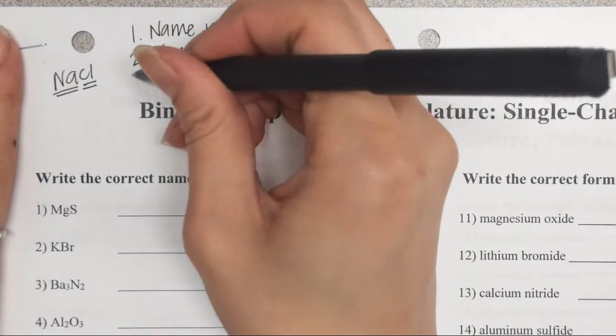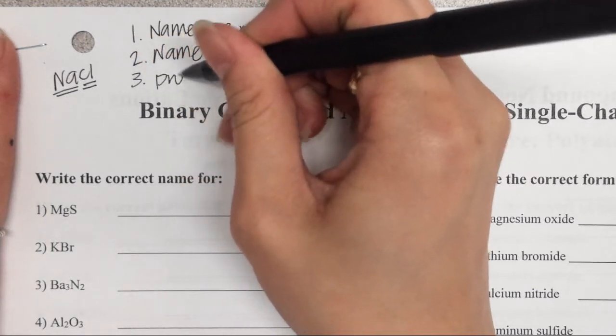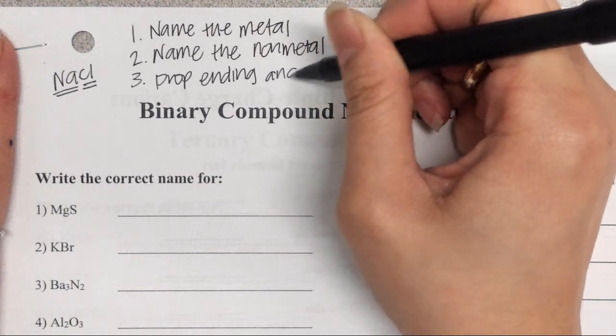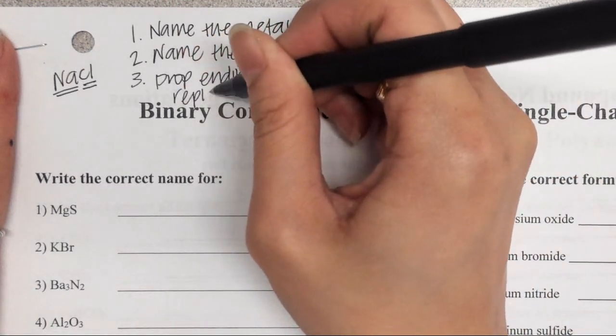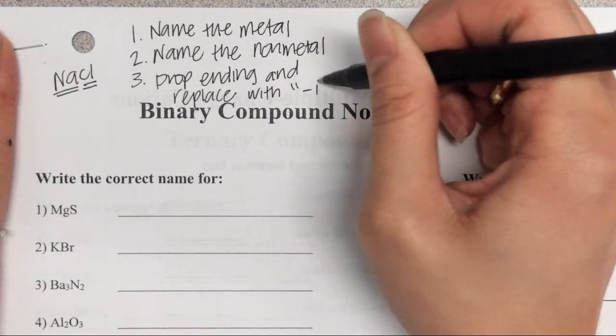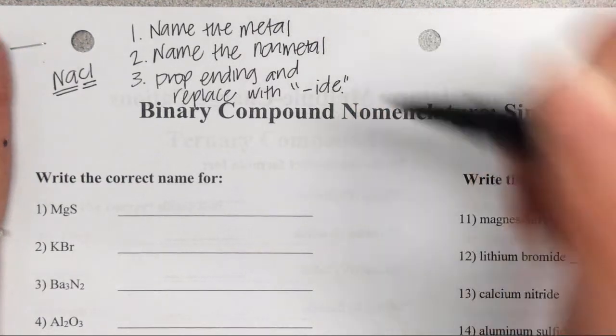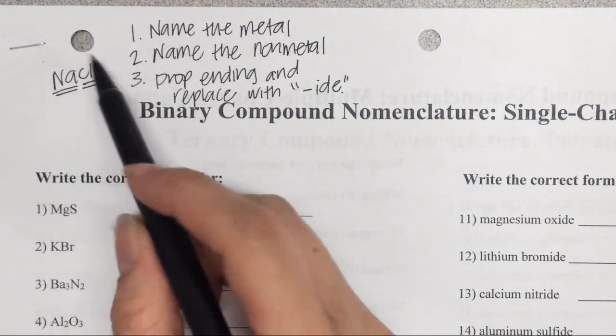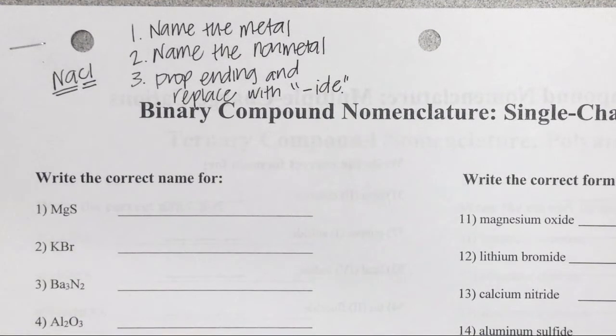And finally, the last step is you're going to drop the ending and replace it with the suffix I, D, E. So in the end, this compound is not NaCl. If you were to refer to it in a scientific setting, it would be classified as sodium chloride.